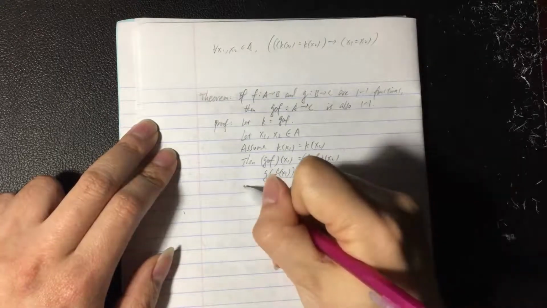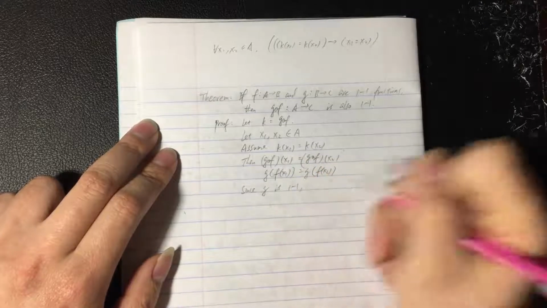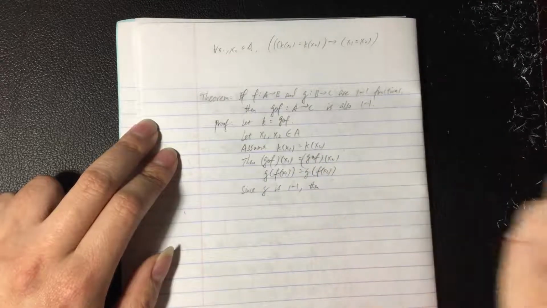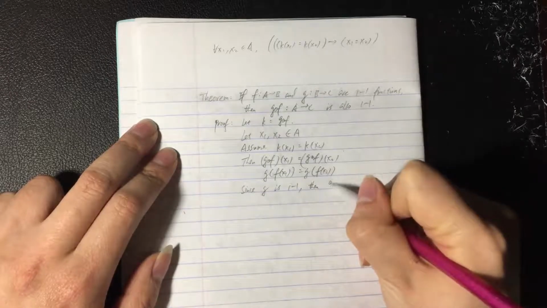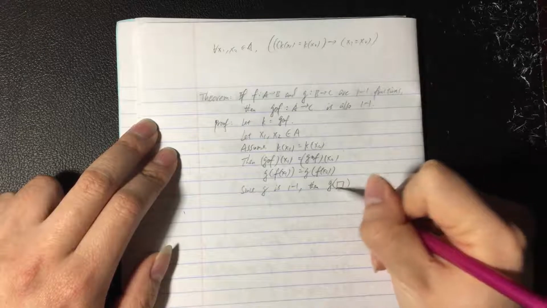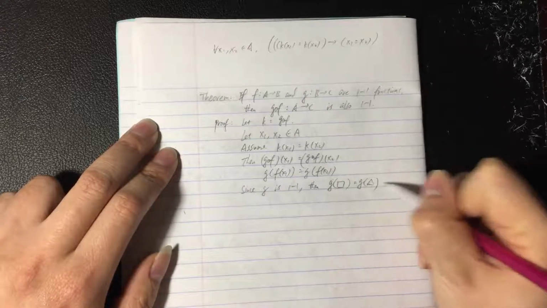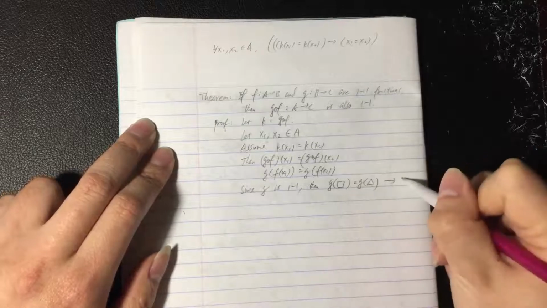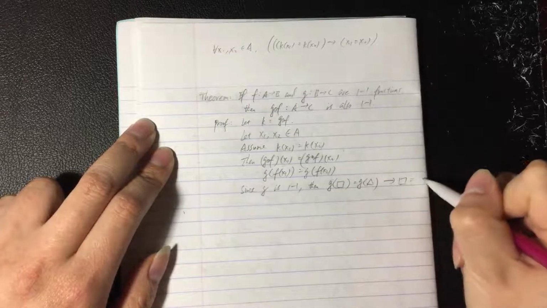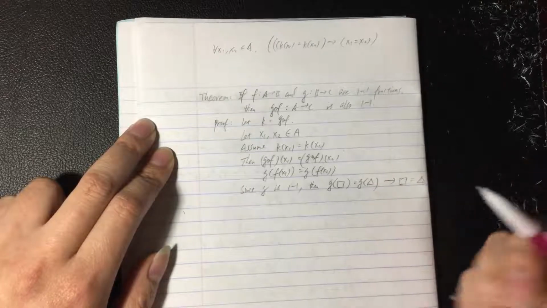Since g is one-to-one, then we know that, for example, g of square equal to g of triangle implies square equal to triangle.